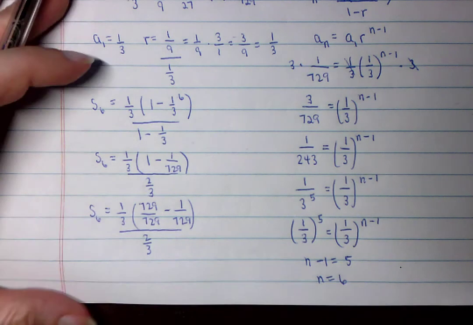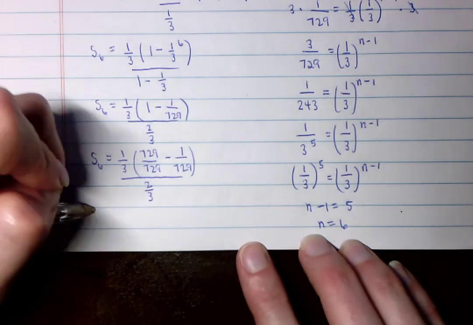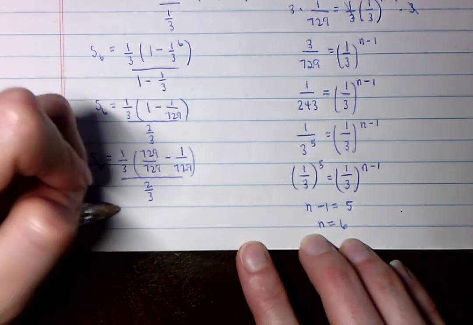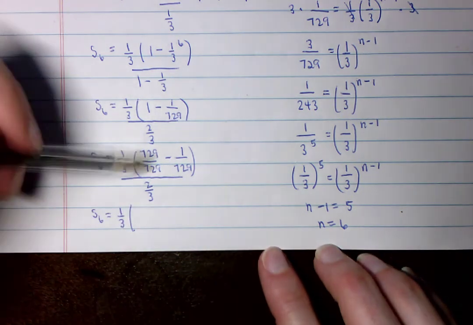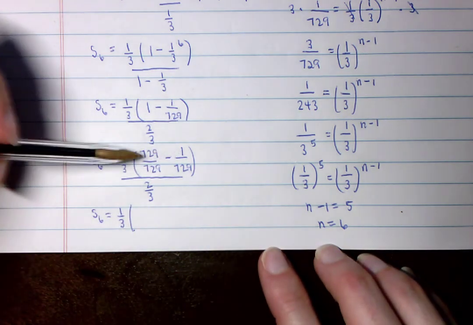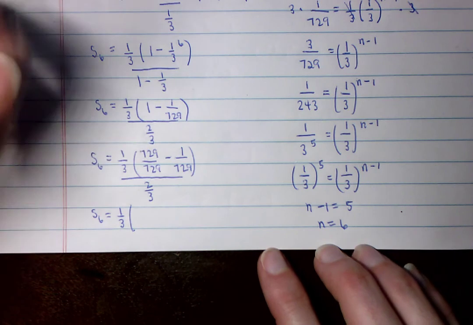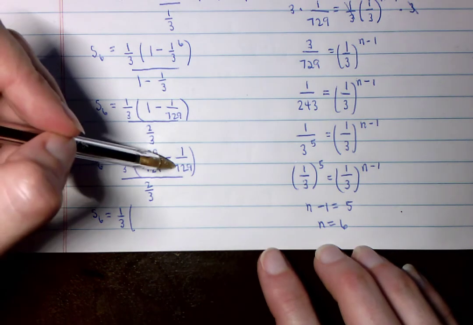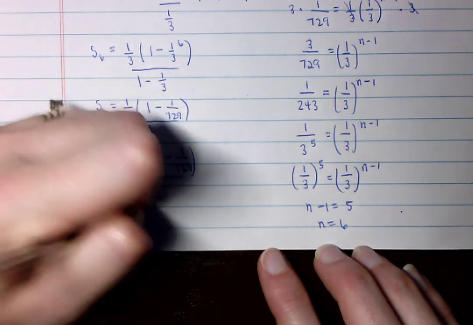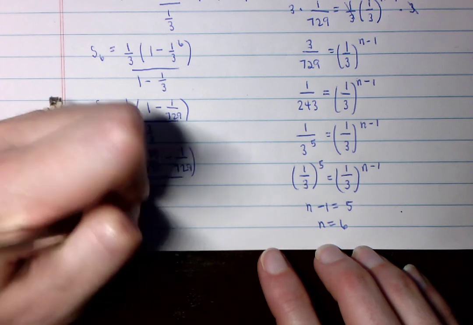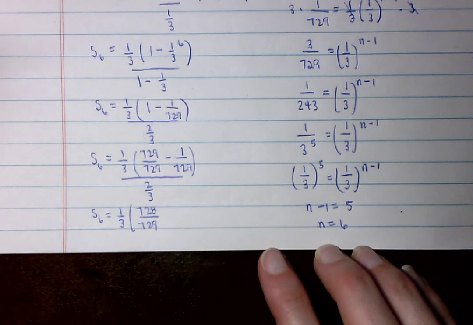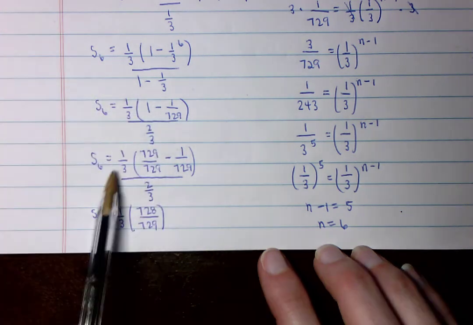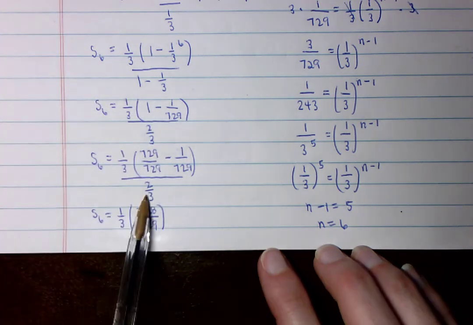So the final step here, this is going to be 1/3 times 729 minus 729 over 729 minus 1 over 729 is 728 over 729. And then remember, keep, change, flip.